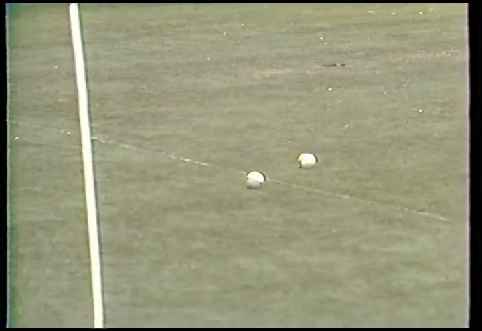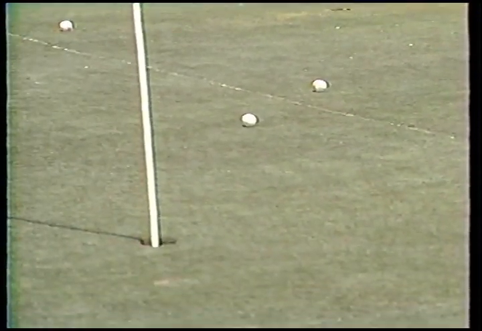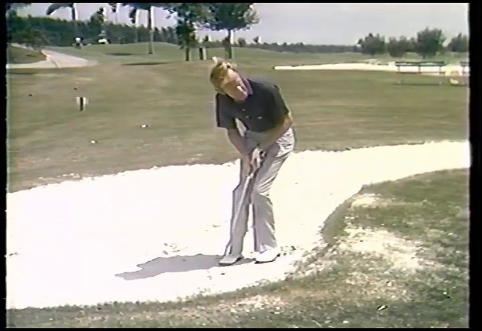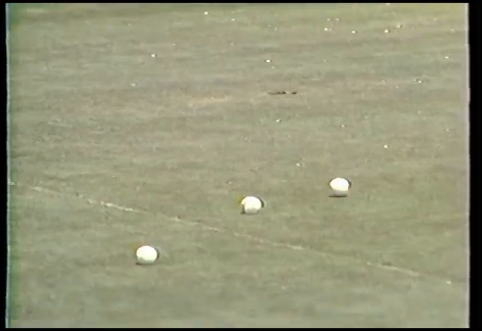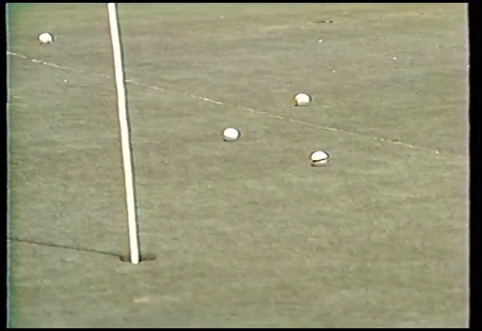A very smooth rolling shot, and you can become extremely accurate, and you can certainly get it out every time with this stroke method. Rolls very smooth, just as if we were putting from the green.